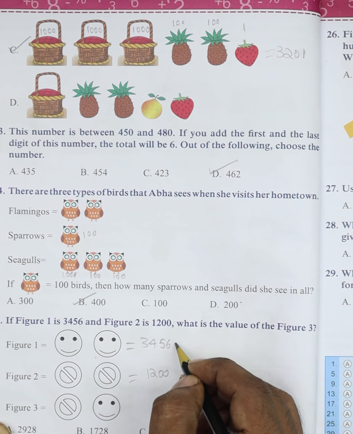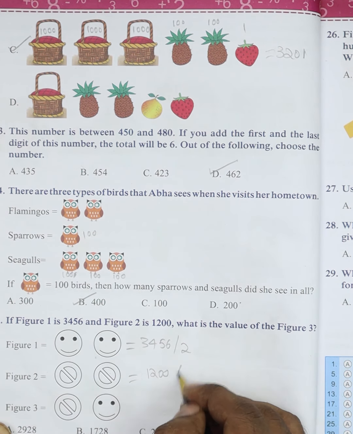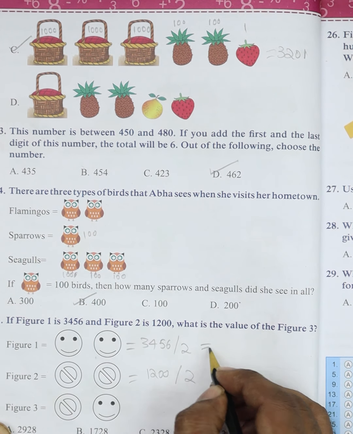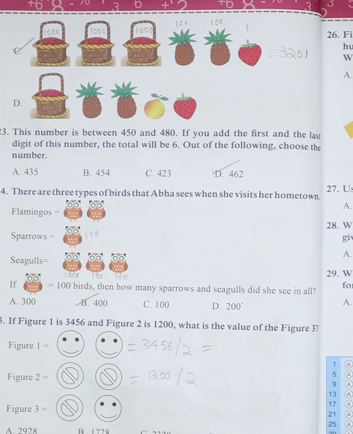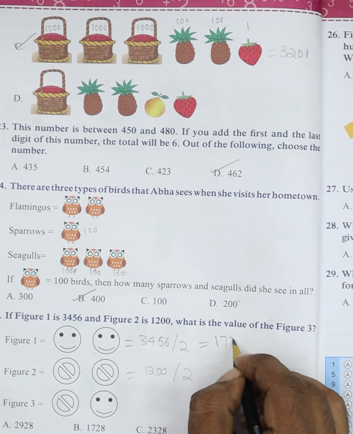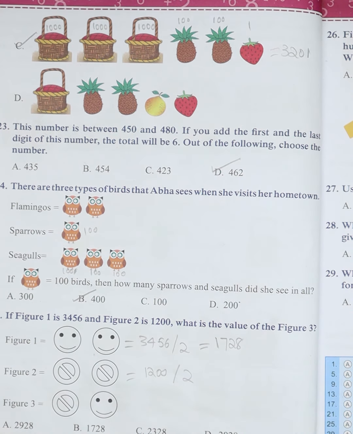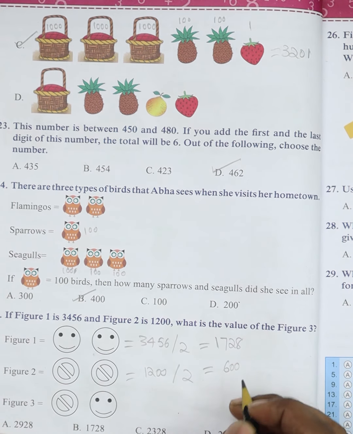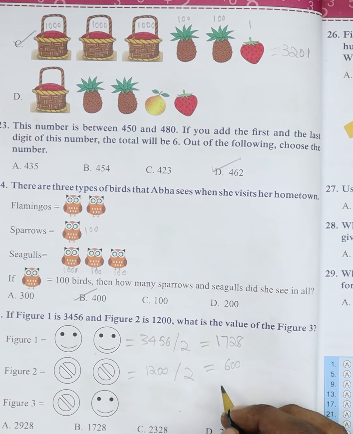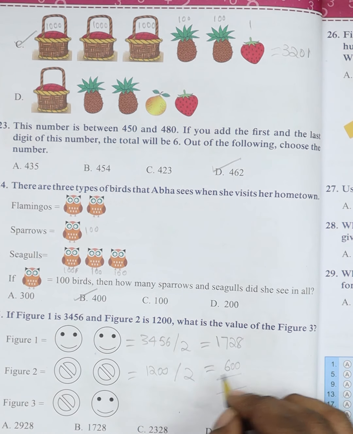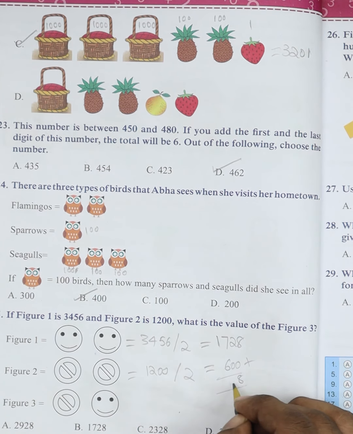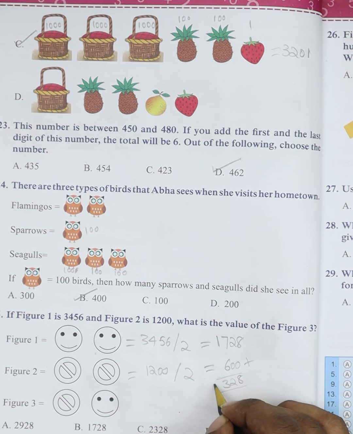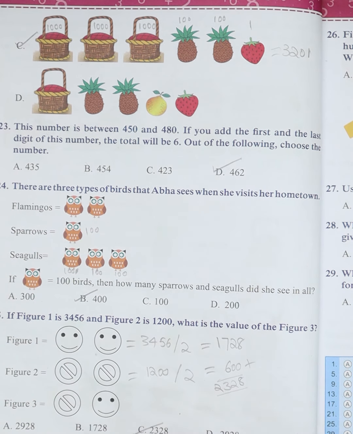So just divide this by 2 and this by 2. So 3456 divided by 2 is 1728, and 1200 divided by 2 is 600. So if we add 1728 plus 600, we should get 2328. So the answer is C, 2328.